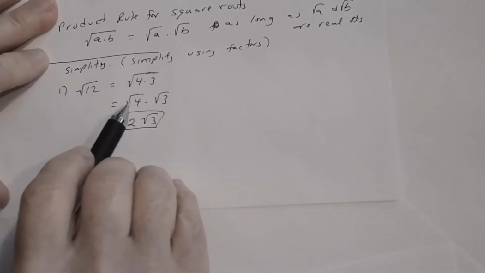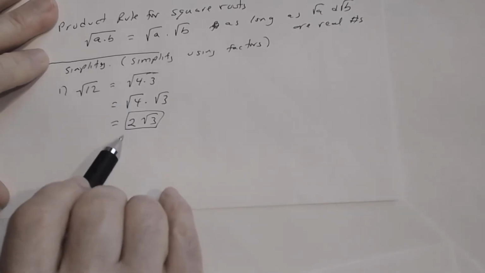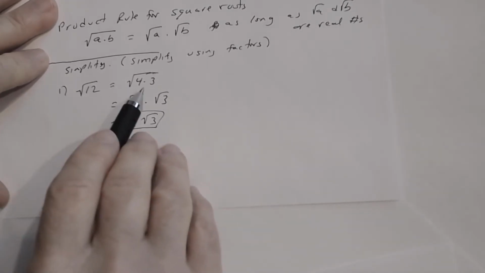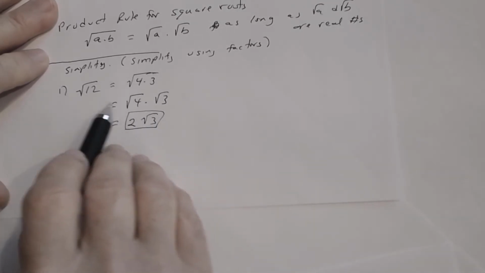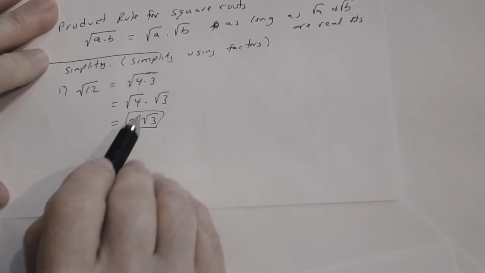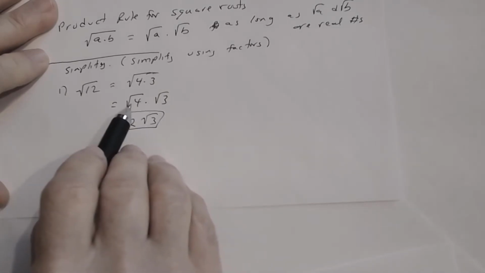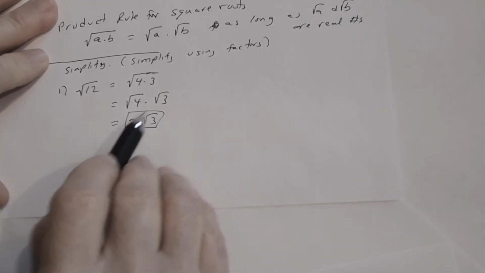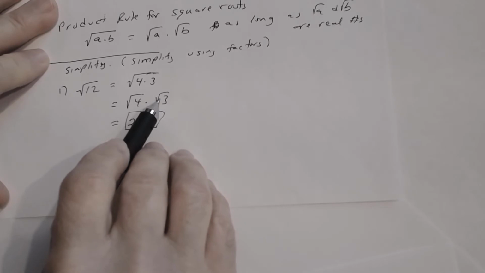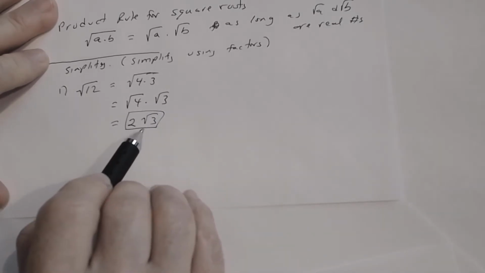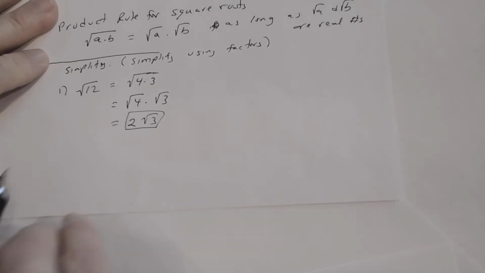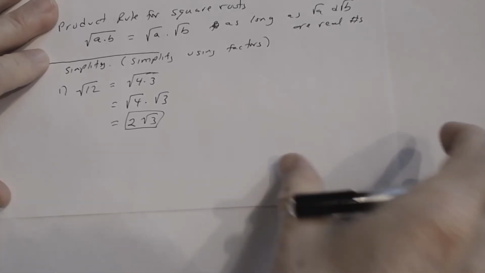So it's very important as you go through your process, as you rationalize how to deal with these, that you write out this part, okay? And so you look at each factor at that point. So the square root of 4 is 2. The square root of 3, I can't simplify that any further because the only perfect square that goes into 3 is 1. And so that's all you have, okay? All right, number 2. Let's look at number 2.